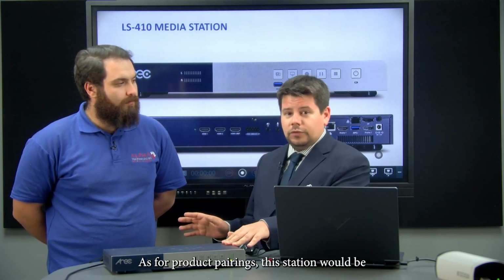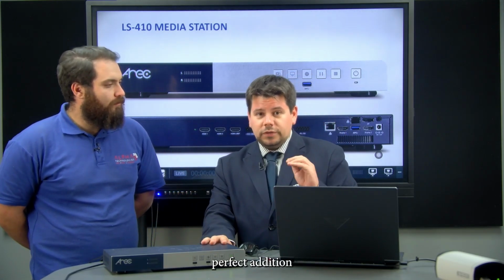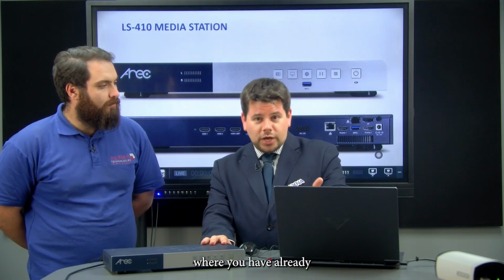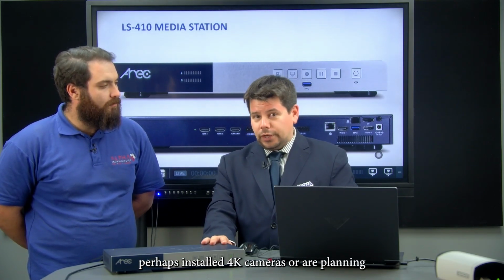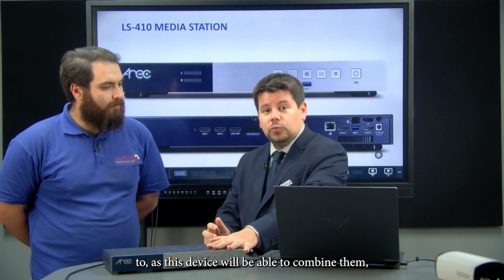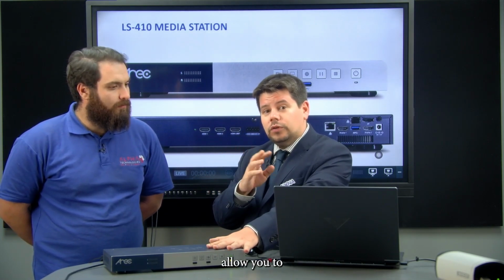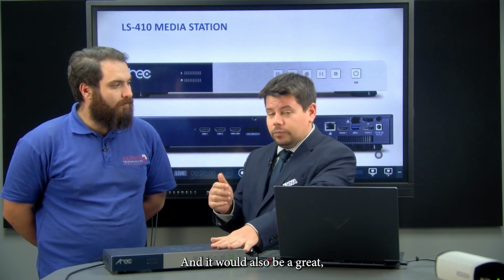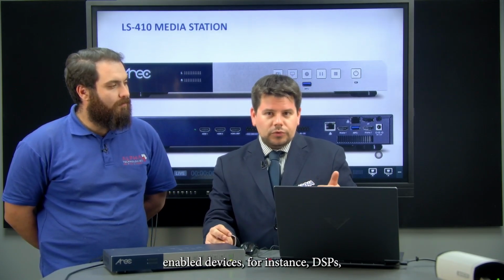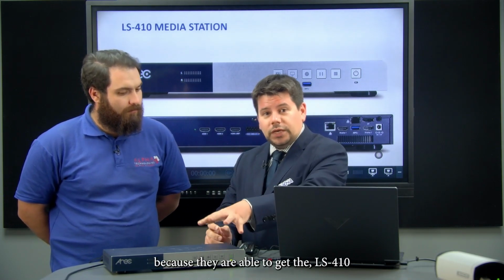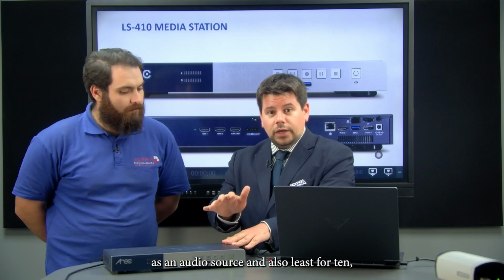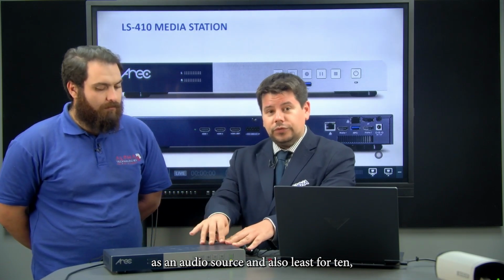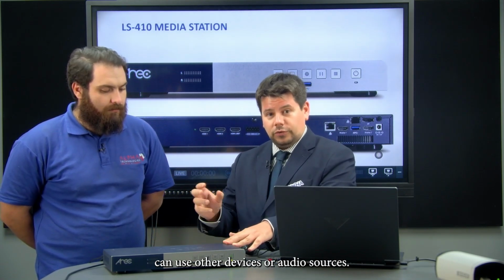As for product pairings, this station would be a perfect addition to any of the installations where you have already perhaps installed 4K cameras or are planning to, as this device will be able to combine them, allow you to switch between them easily, record them and stream them. And it would also be a great pairing for any Dante-enabled devices, for instance, DSPs, because they are able to get the LS410 as an audio source, and also LS410 can use other devices as audio sources.